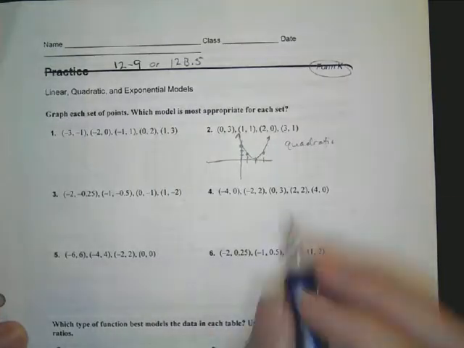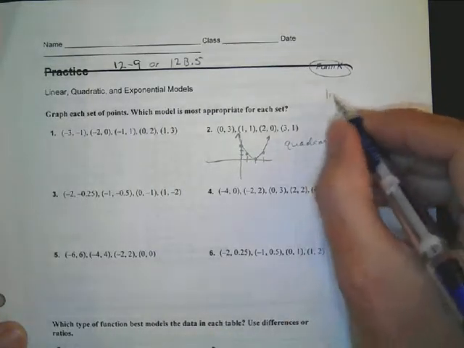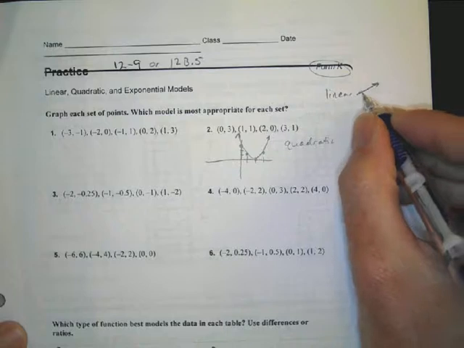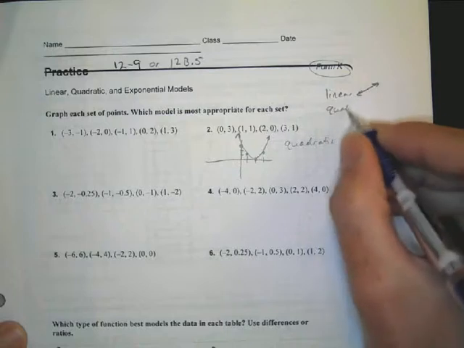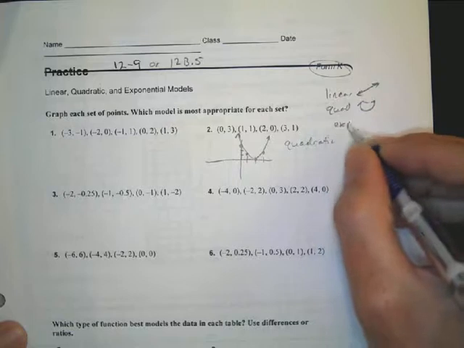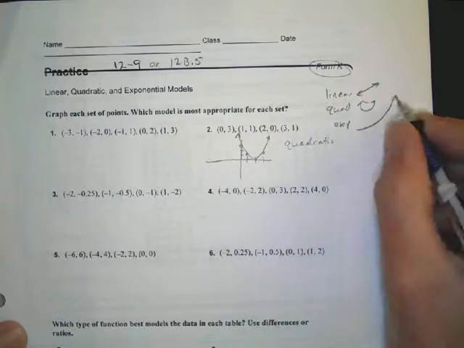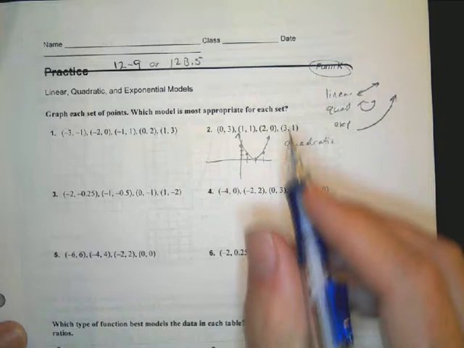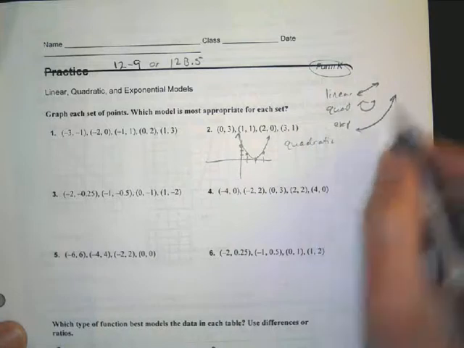Our options essentially: we have linear, which is going to be a line. We have quadratic, which is going to make the curve. And then we have exponential, which is probably going to shoot off and get steeper and steeper, or do something crazy like that. Kind of get smaller here, steeper there, as you go up or down.